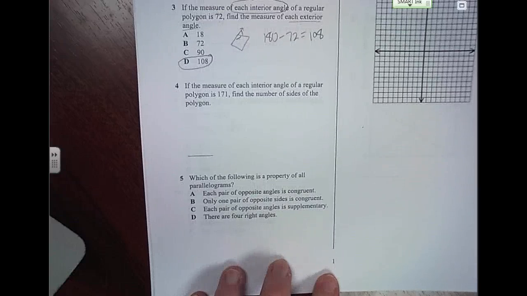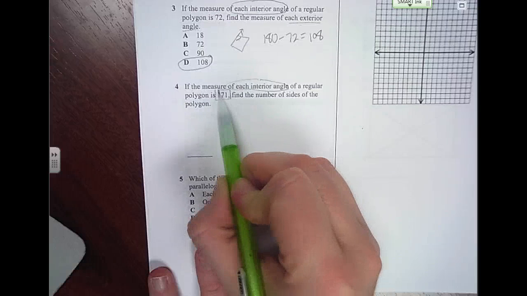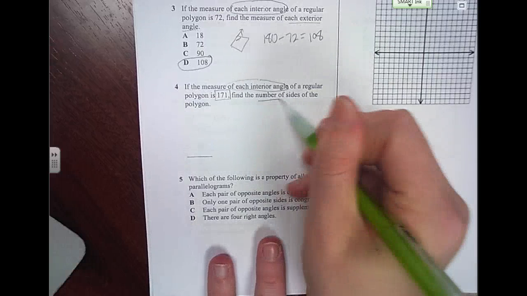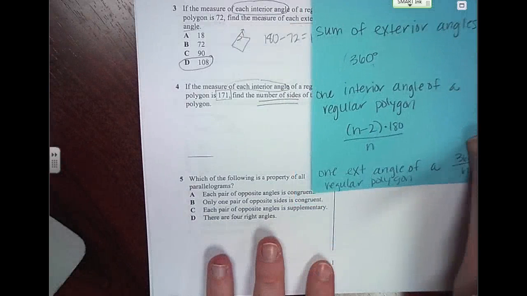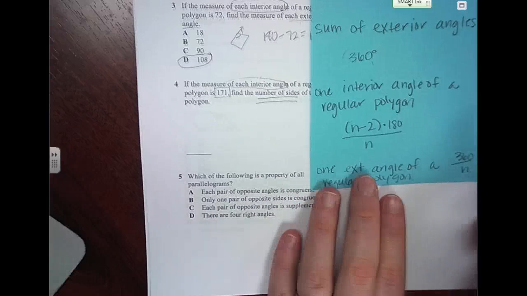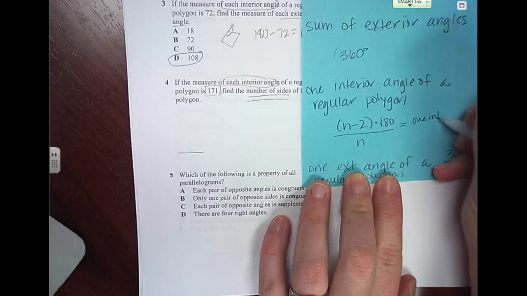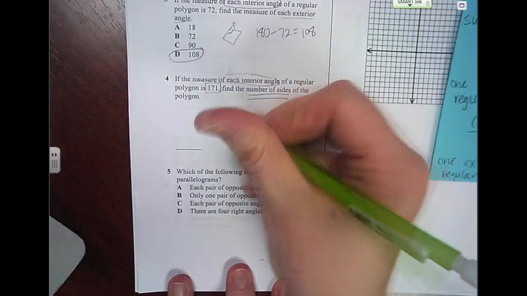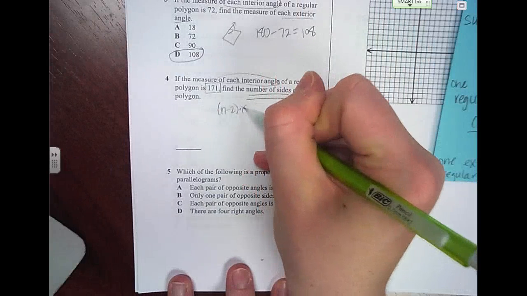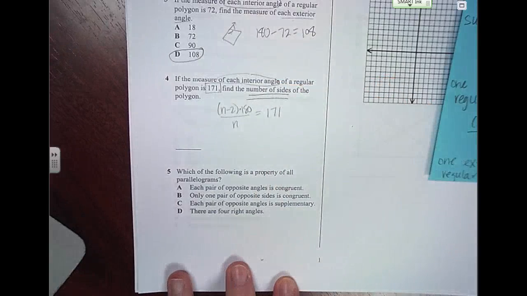Number 4, if the measure of each interior angle, so one interior angle is 171, find the number of sides. So when you're finding the number of sides, you're finding n. So we're going to use this formula right here. So this formula is equal to one interior angle. Okay, so if we're given this, we need to find n. So we're going to set it up, n minus 2 times 180 divided by n equals 171.